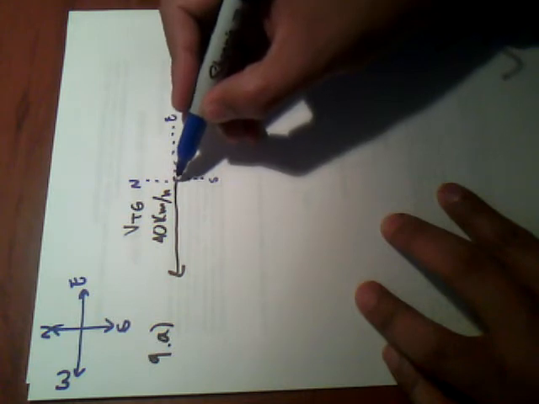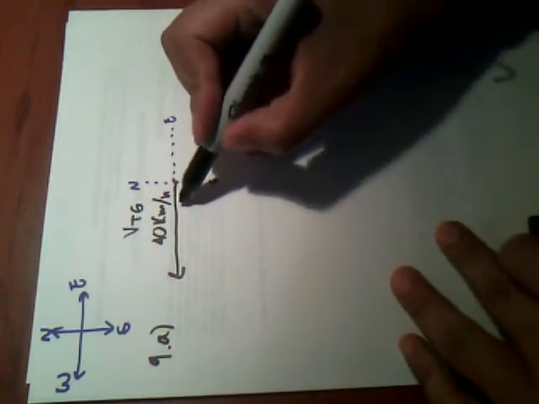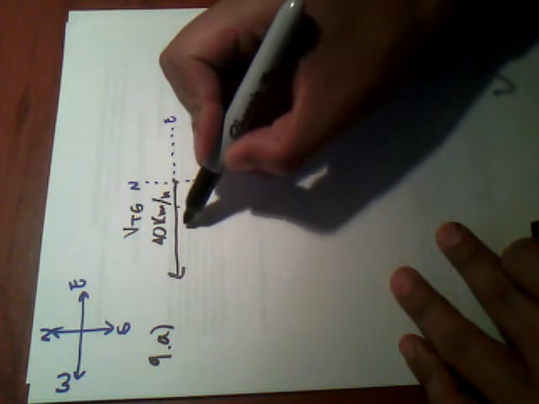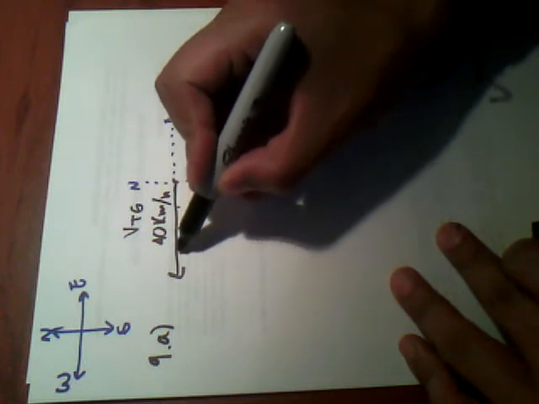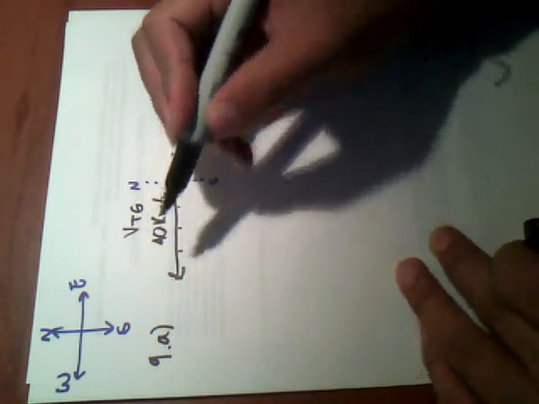So the car is moving in a direction that is 40 degrees down here, and the velocity is 30 kilometers per hour. So I'm going to use a scale here in which these 1, 2, 3 and 4 units represent 40 kilometers per hour.